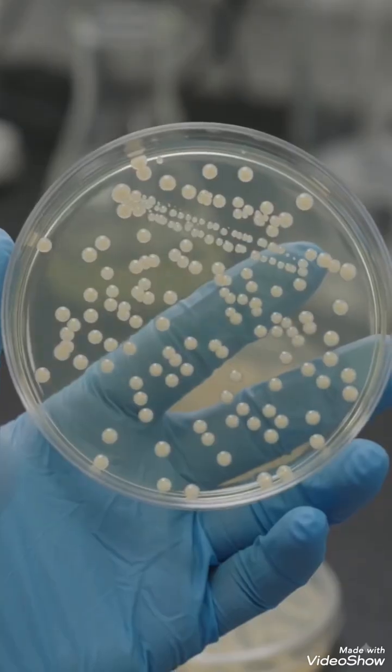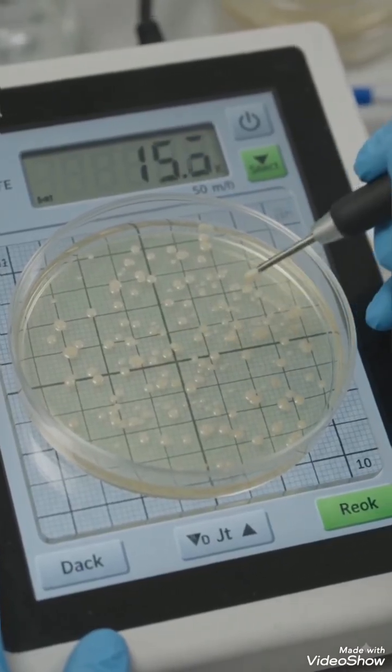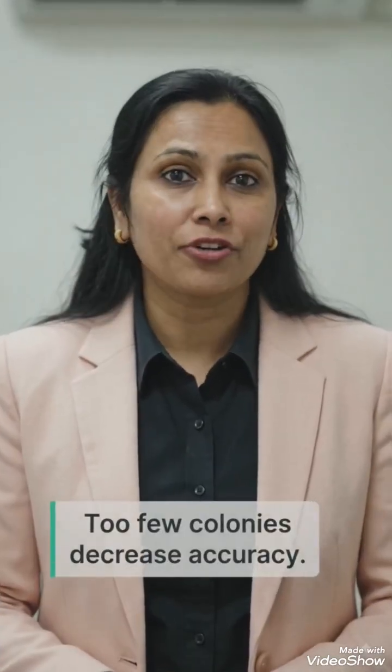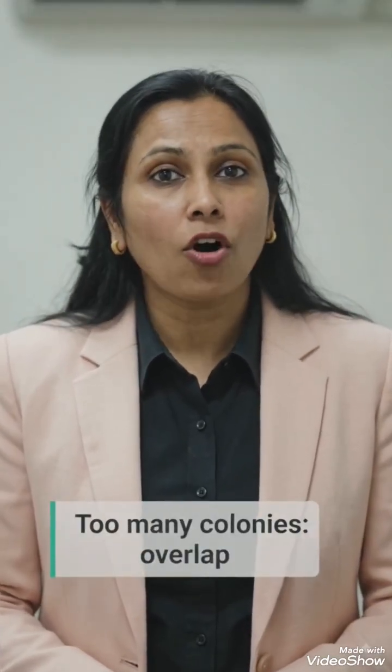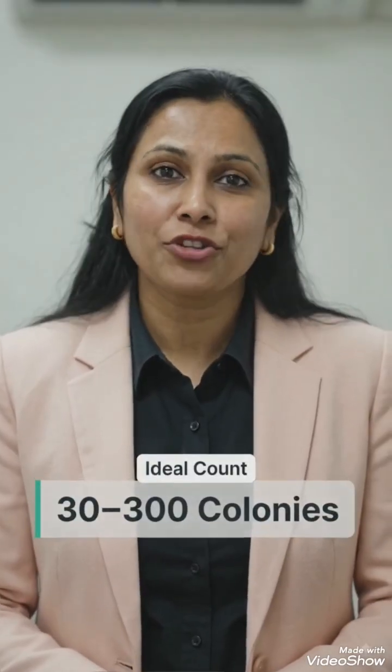After incubation, colonies become visible. Only plates containing between 30 and 300 colonies are considered suitable for counting. Too few colonies decrease accuracy. Too many colonies overlap and cannot be counted reliably. Let's calculate CFU.